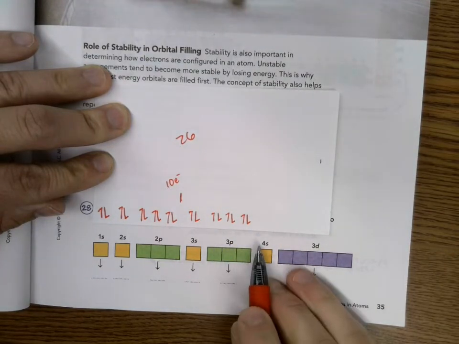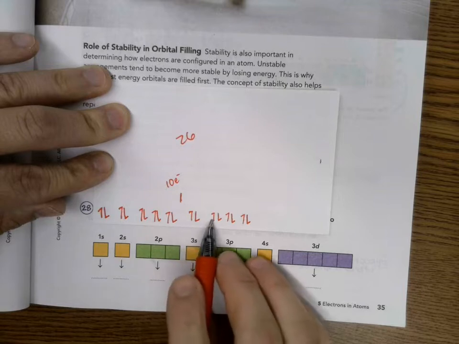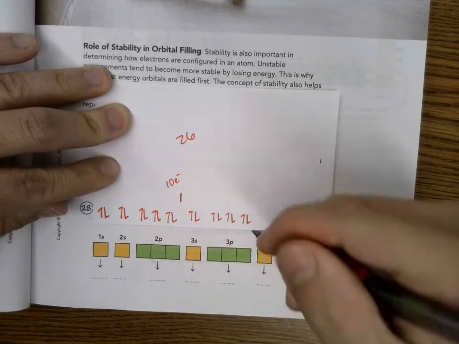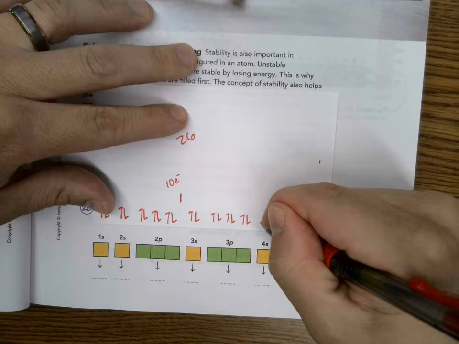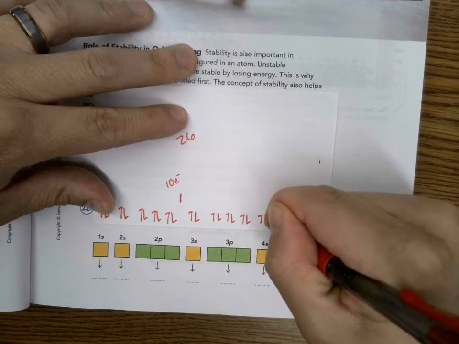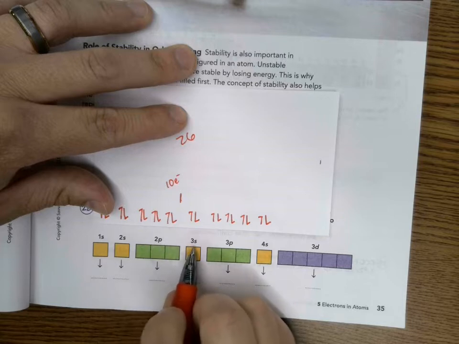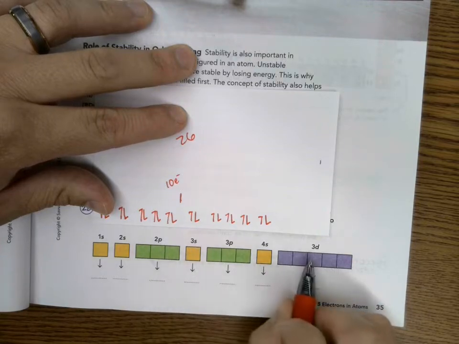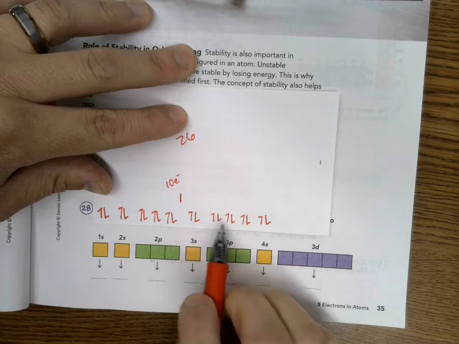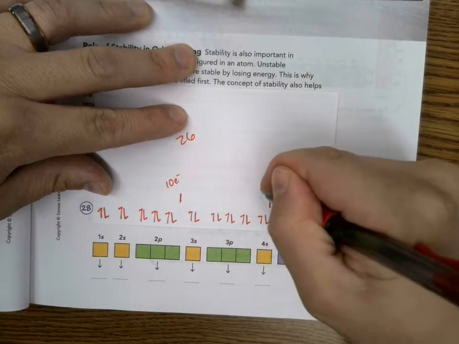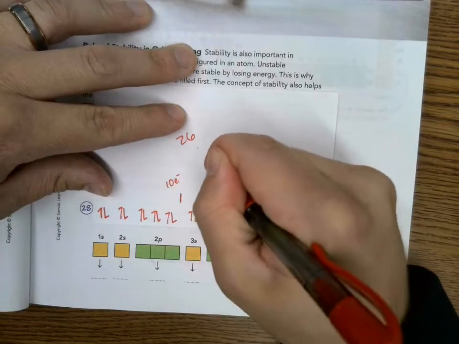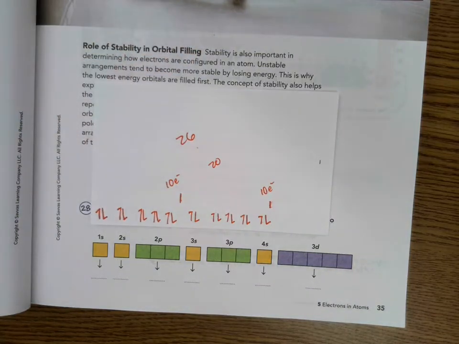So I'm filling in this next box. So now I've got another 2, 4, 6, 8. All right, let's keep going until we get to 10 here. So we'll fill in this 4s, right? Because this first number refers to the energy shell, and then inside that, we have a pecking order of s to p. So we have another 2, 4, 6, 8, 10 right here, 10 electrons. So now we're at 20. So now we have 6 more left.